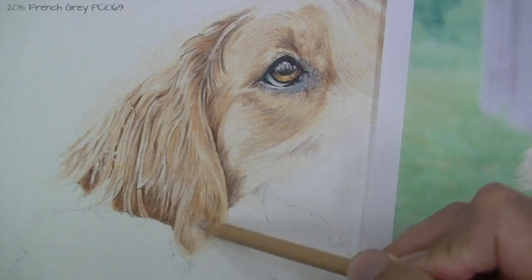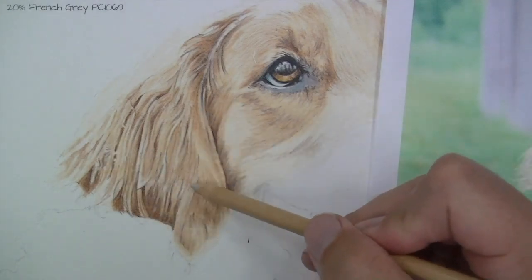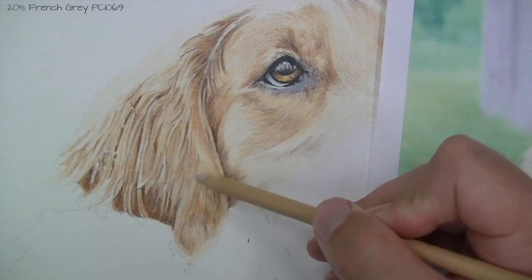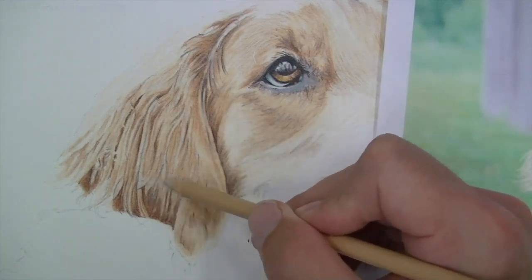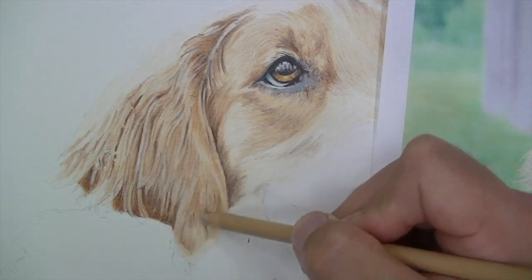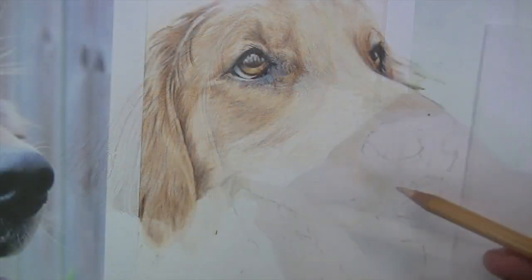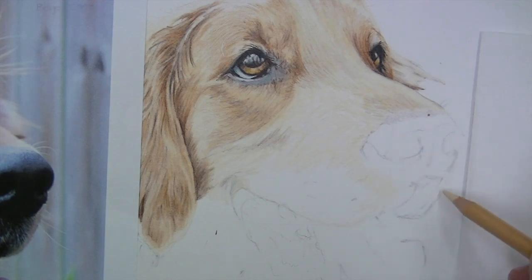A bit of the 20% French gray is used here as well, just so that we have some harmony and unity to the drawing. If you use a color in one area, it's a good idea to use it at least in one other area as well.